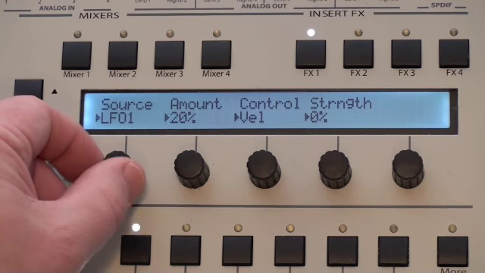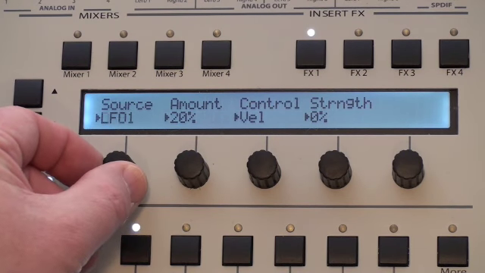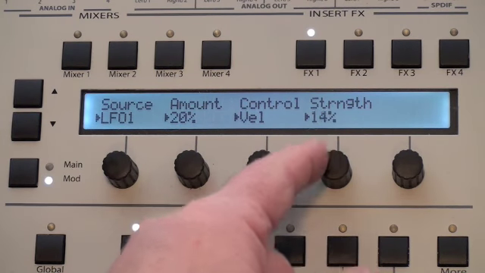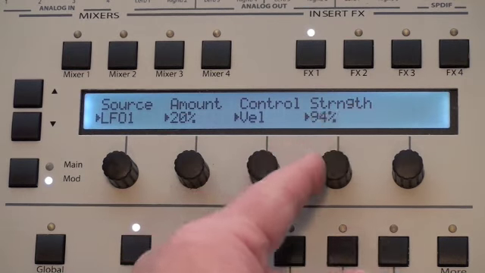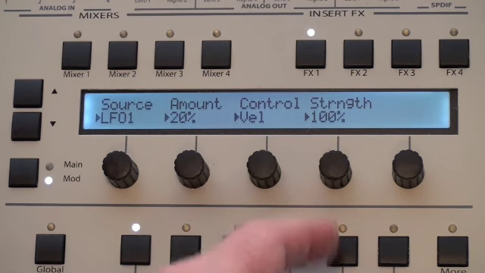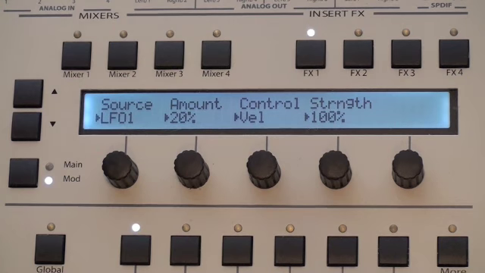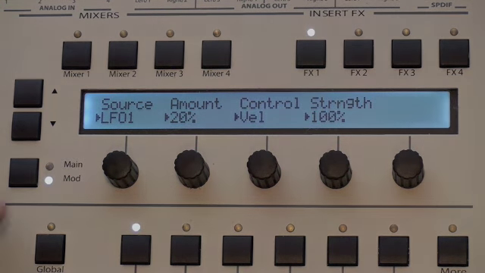And of course you can select from any of the mod sources in the standard modulation list. You can also control the final amount of this. Here I'm using velocity. So that's it for the insert effects.